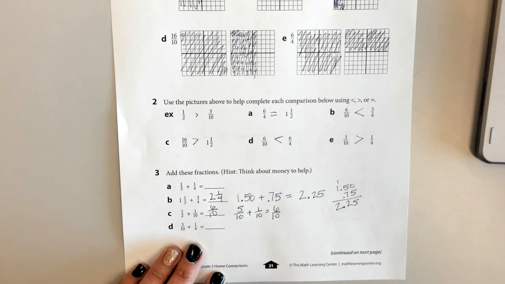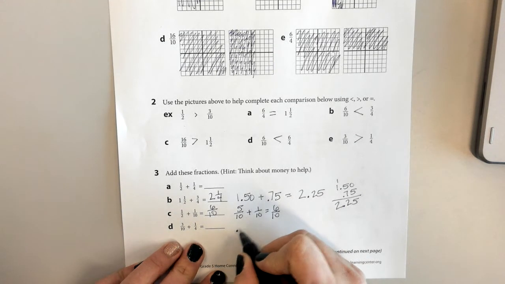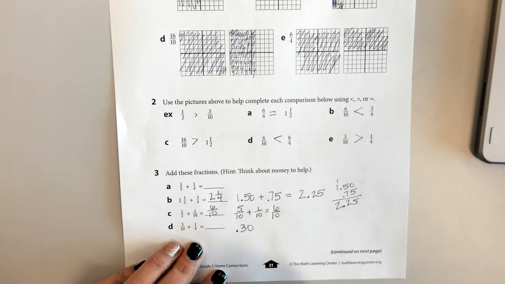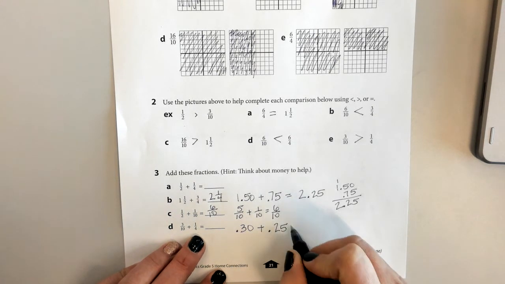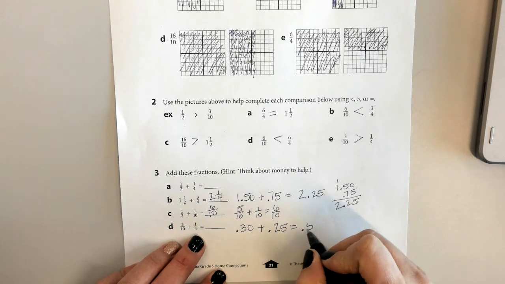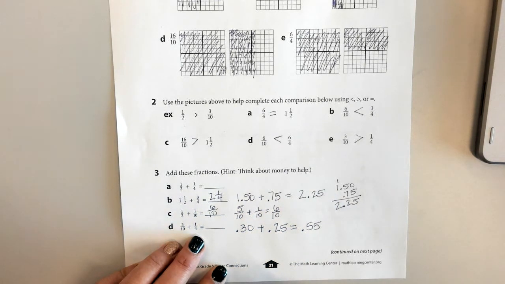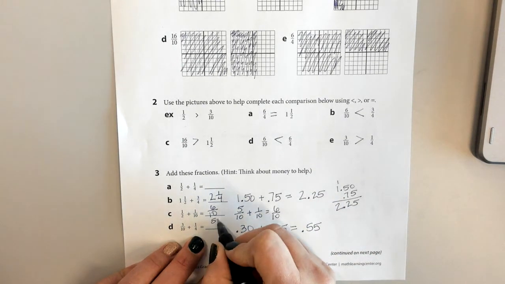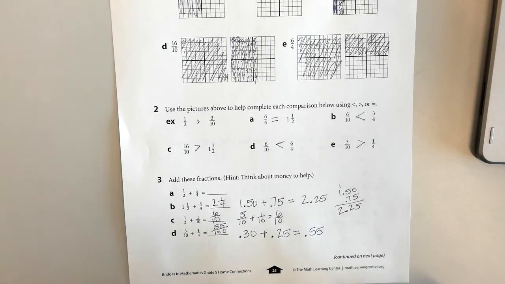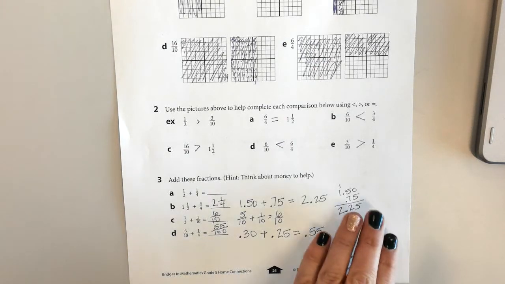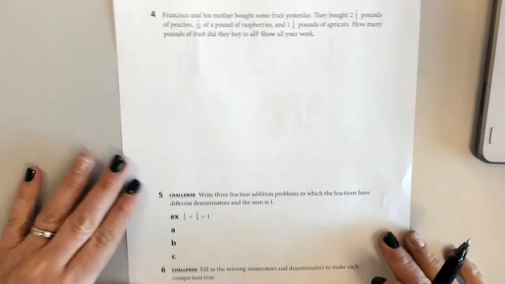I'm going to think about money on this one again. 3/10 is 30 cents plus 1/4 is 25 cents equals 55 cents or 55 100ths. If you want to challenge yourself and see if you can simplify that, you sure can, but 55 100ths is just fine as an answer.